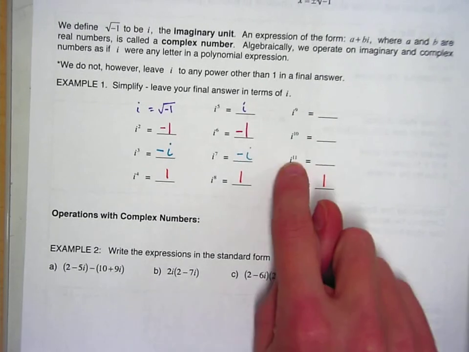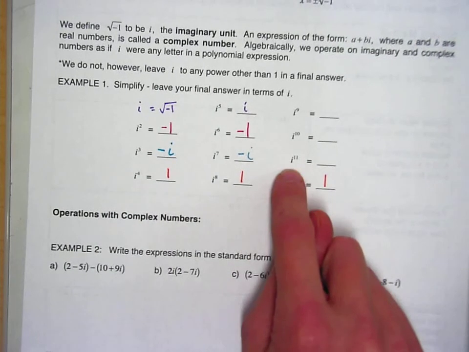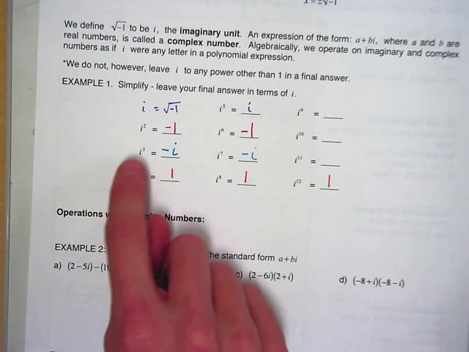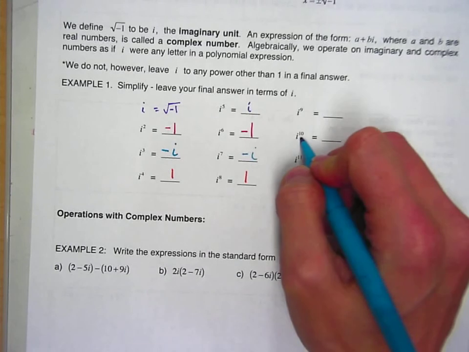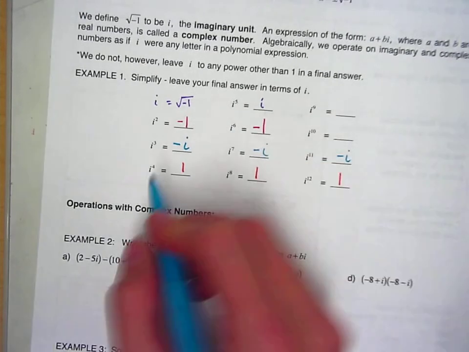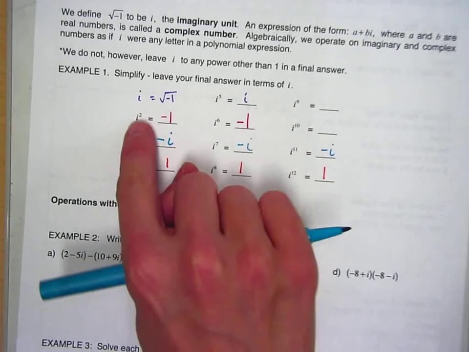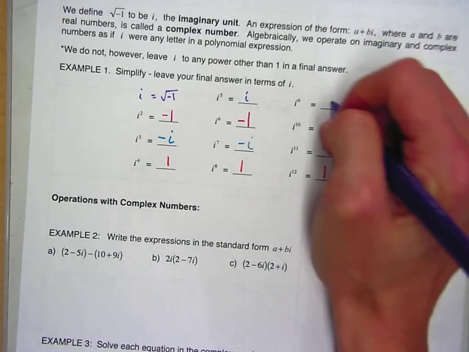Well, if you take 11 and divide that by 4, right? 4 goes into 11 3 times, and it has a remainder of 3. All right, so take the exponent, find the remainder when you divide it by 4. 10 divided by 4 goes in twice with a remainder of 2, so i squared is just -1. And then i to the ninth divided by 4 is going to be 2 with a remainder of 1, so this is just going to be i.